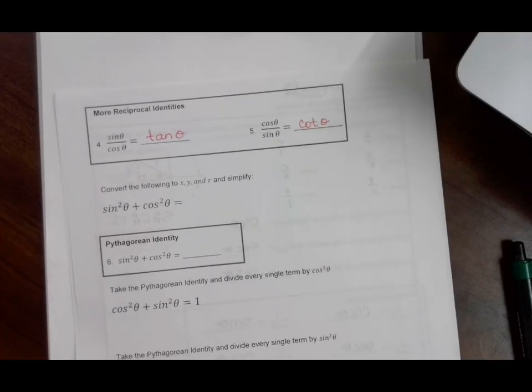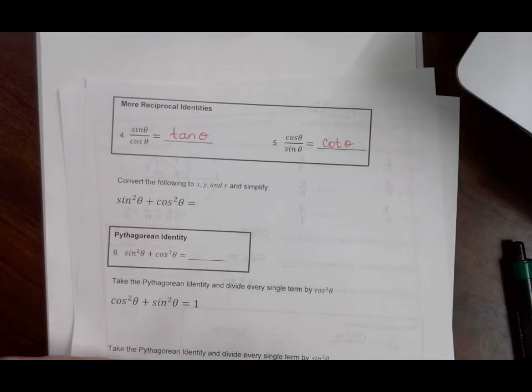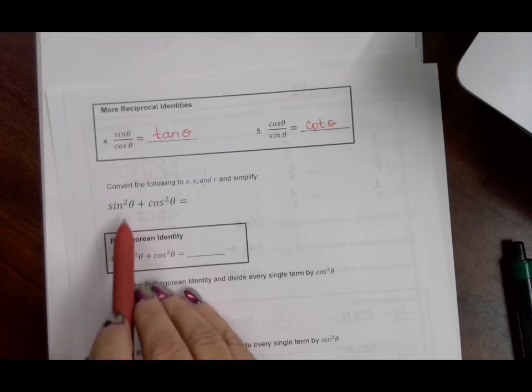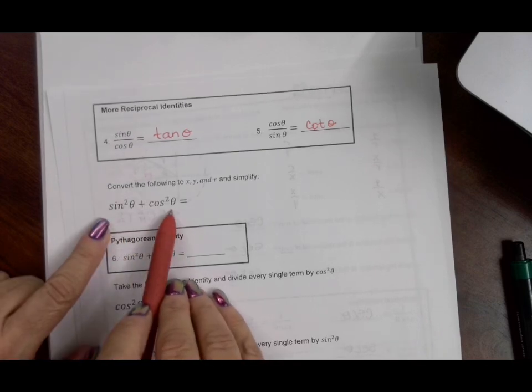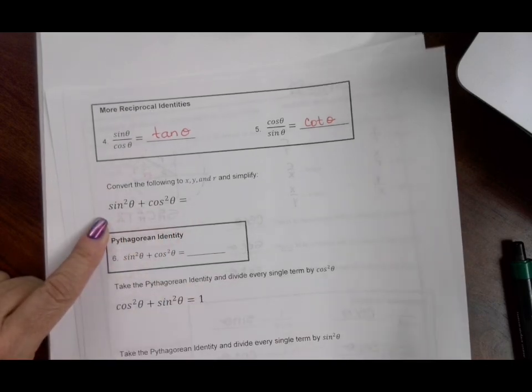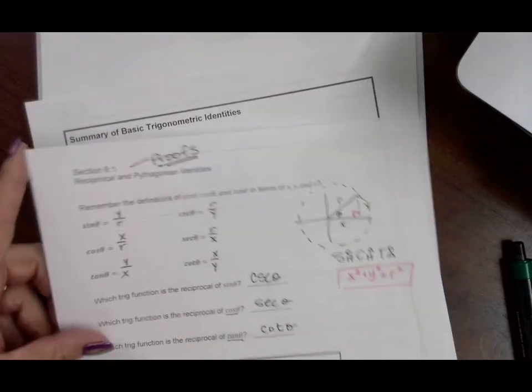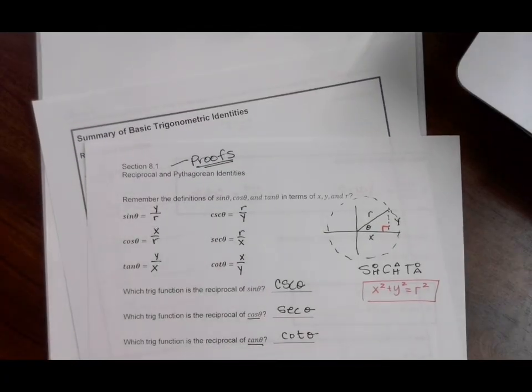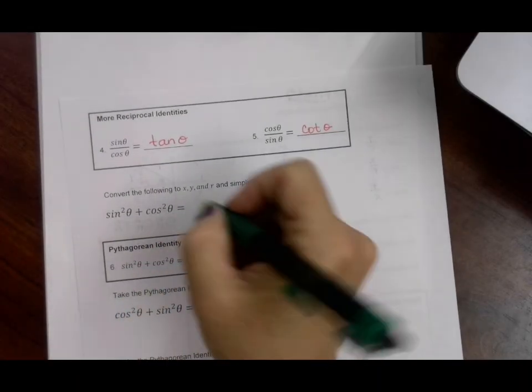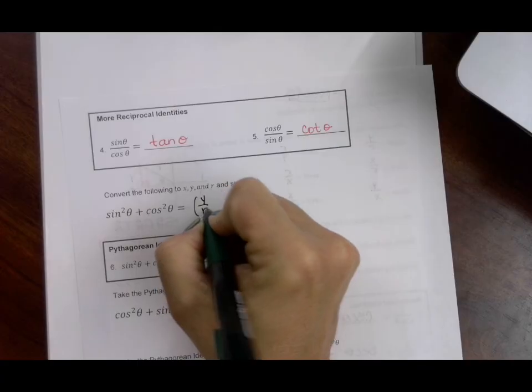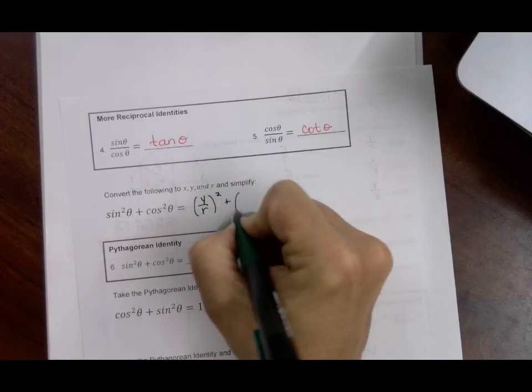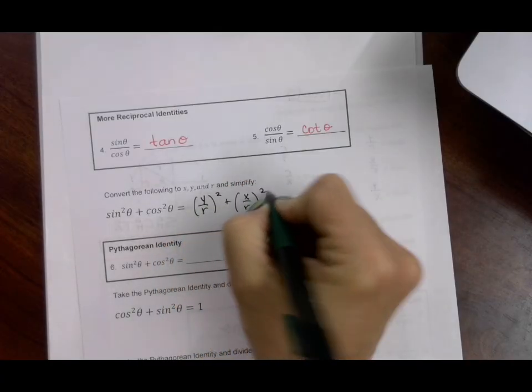All right, so now let's go back and look at this in terms of this. This is our first Pythagorean identity. I'm going to flip this back over. What we said is that sine is y over r and cosine is x over r. So if I have sine squared plus cosine squared, what I have here is y over r squared plus x over r squared.